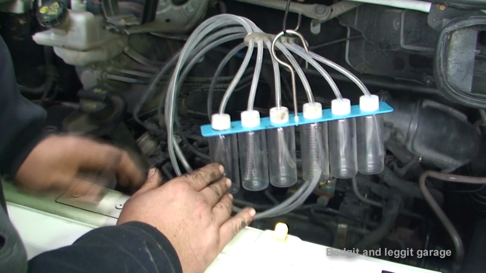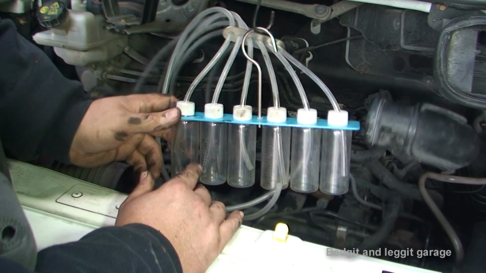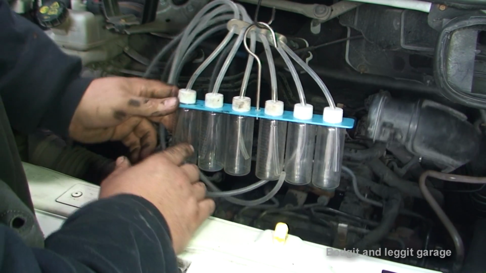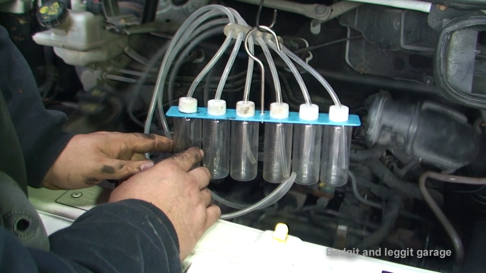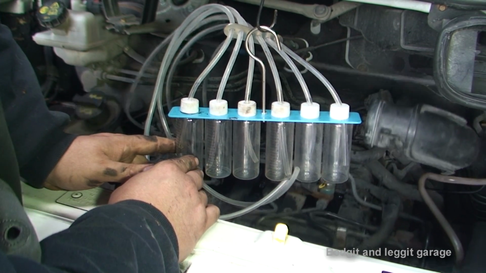It's difficult to see because of the engine rattling, but as soon as it's finished, I'm going to leave it running for a couple of minutes, and as soon as it's done, I'll turn the camera back on and we'll have a look at the tube.